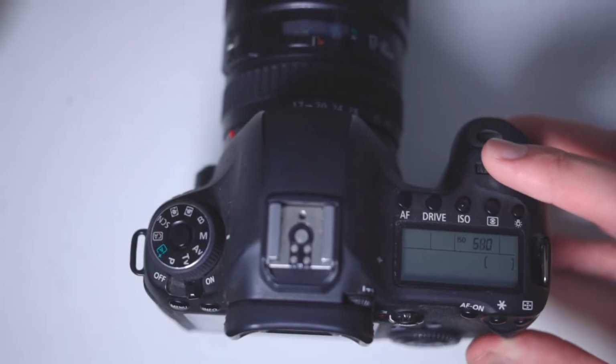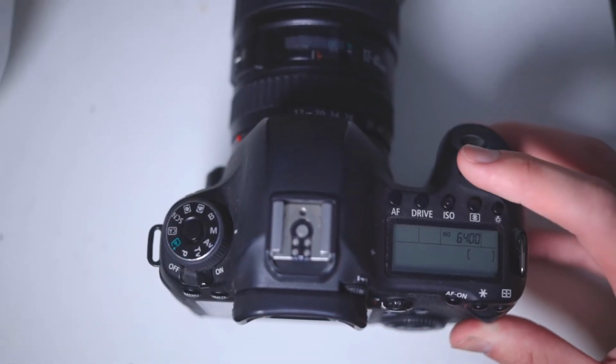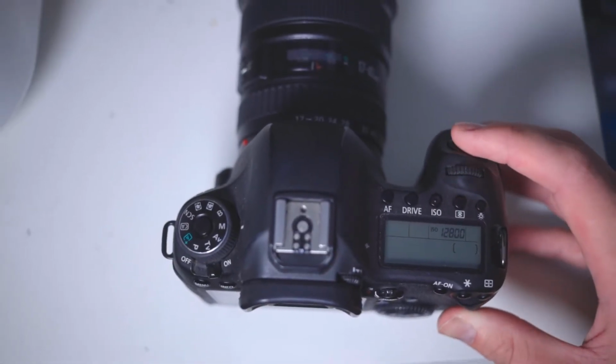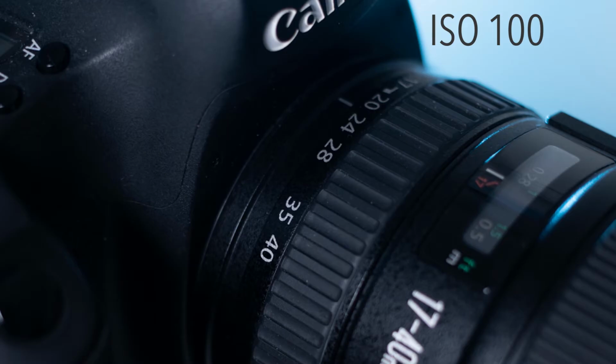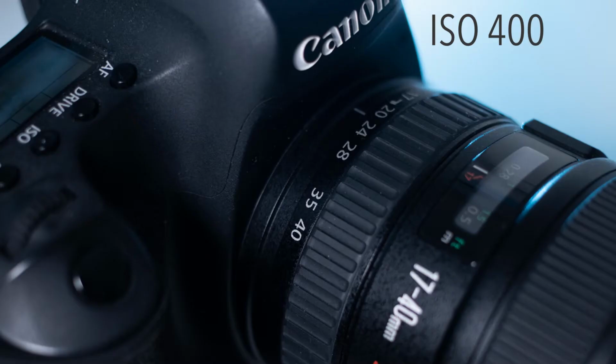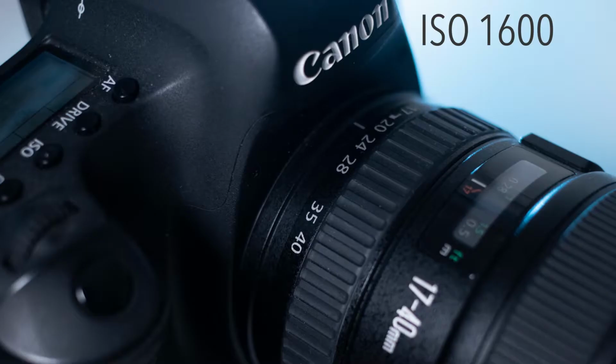And lastly, we have ISO. This is your camera sensor's sensitivity to light. Essentially, the higher number you go, the more sensitive to light it is, and the brighter your image will be. Now, just like everything else, this comes hand in hand with something, and that is grain. So the higher that number you go, the more grain is going to be in your photo. The lower the number, the less grain will be in your photo.